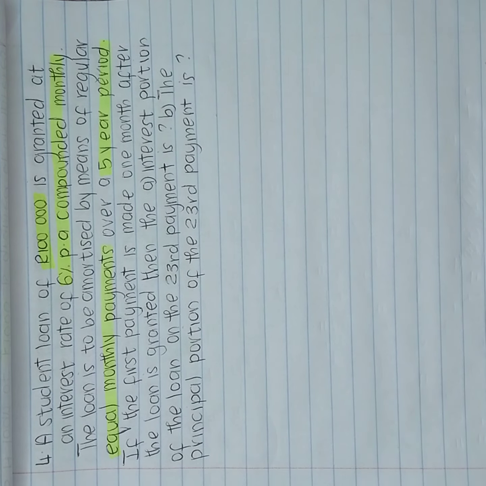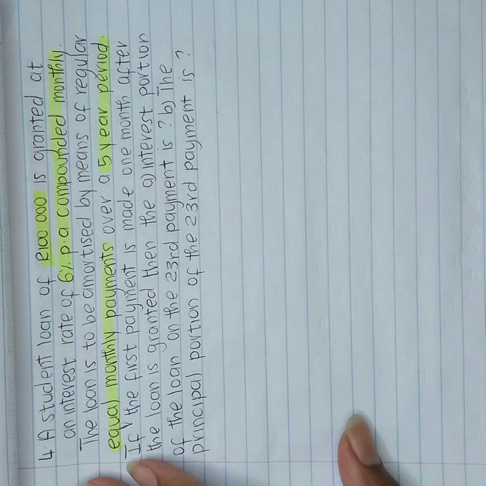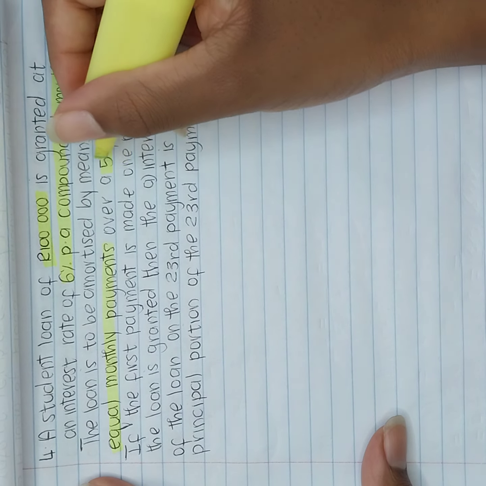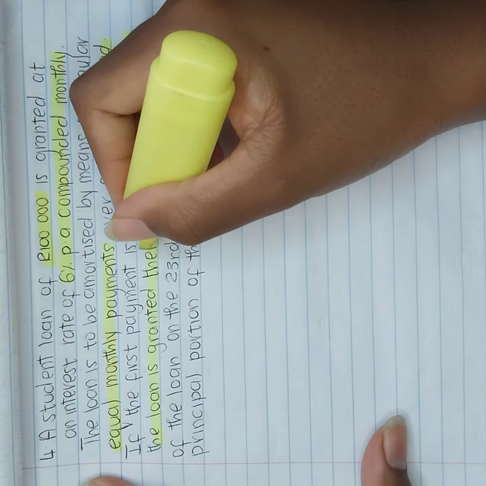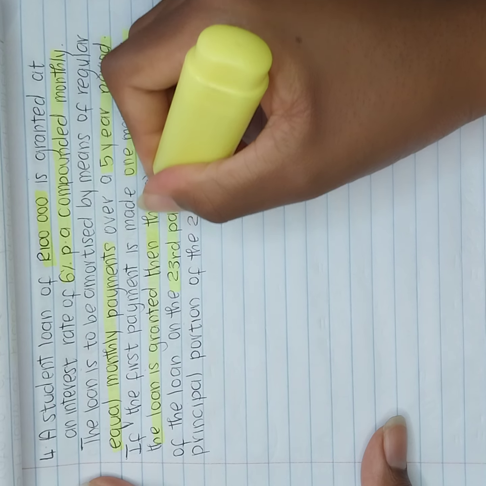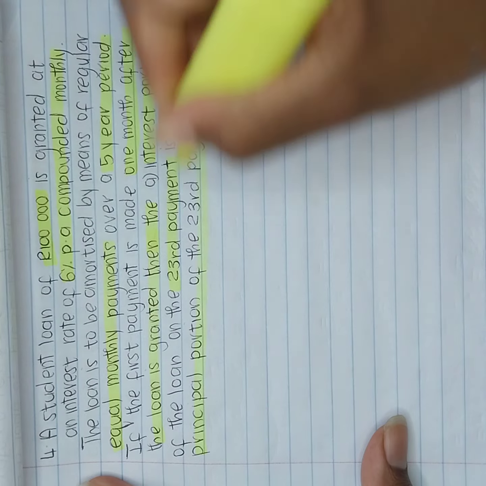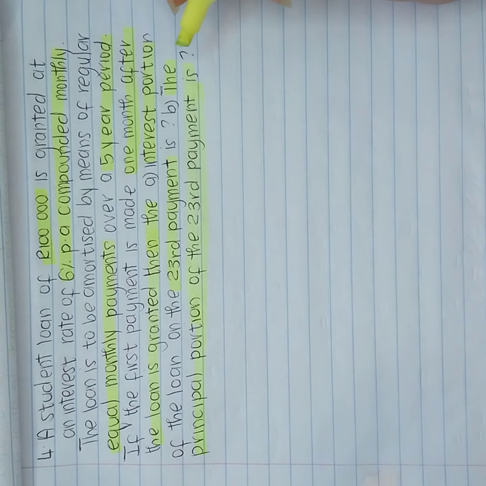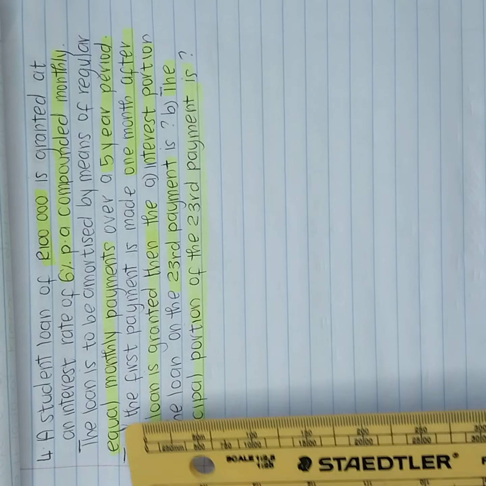So we have a student loan of 100,000. It is compounded at 6% per annum compounded monthly, and it is to be amortized by equal monthly payments for 5 years. So the question continues to say, if the first payment is made 1 month after the loan is granted, then firstly, we are looking for the interest portion of the loan on the 23rd payment and the principal portion of the loan on the 23rd payment, right? So let us draw our timeline to see what they are talking about.